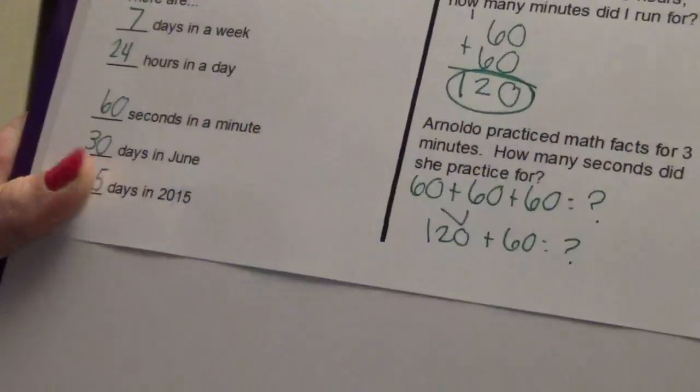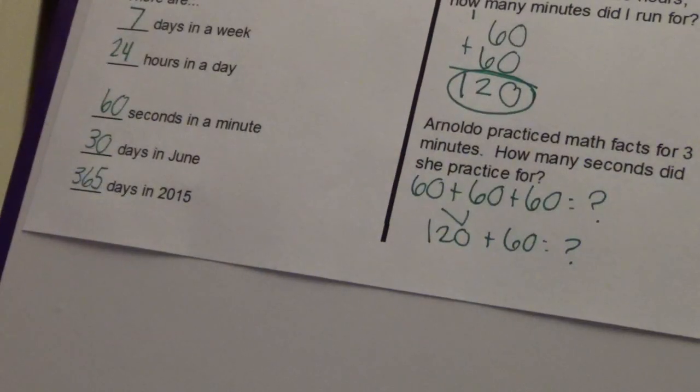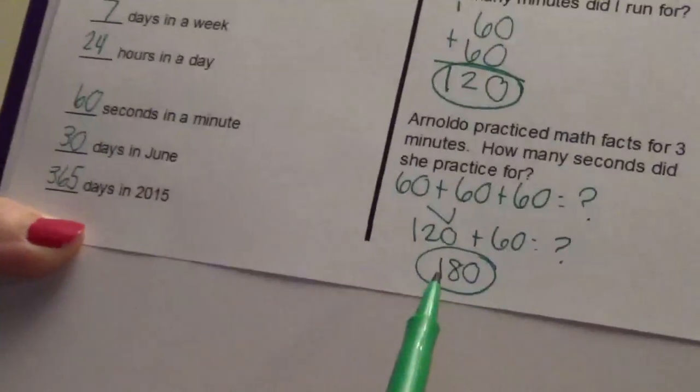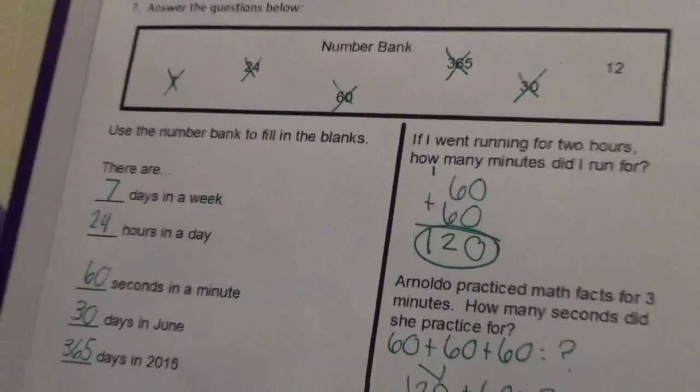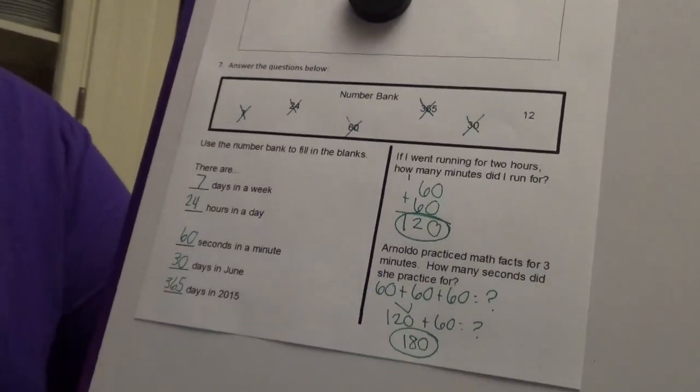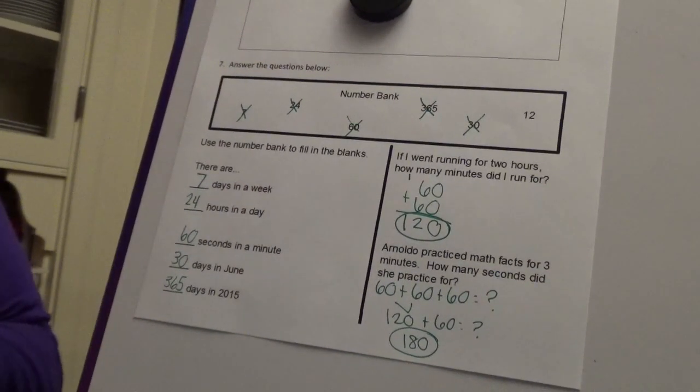So that means 6 more groups of 10. So 120 plus 60 would equal 180. So there are 180 seconds. Arnaldo practiced for 180 total seconds. If any of this question here, I'll zoom out, was confusing for you, please circle the parts that were confusing, and you can definitely go over that with your teacher.